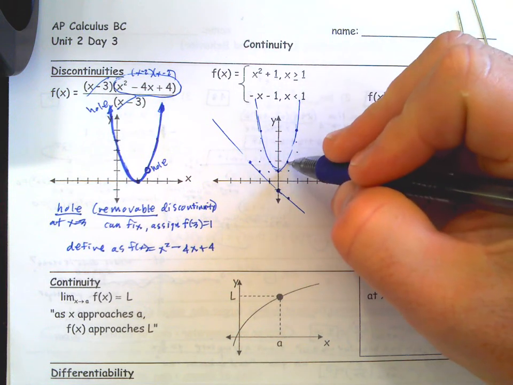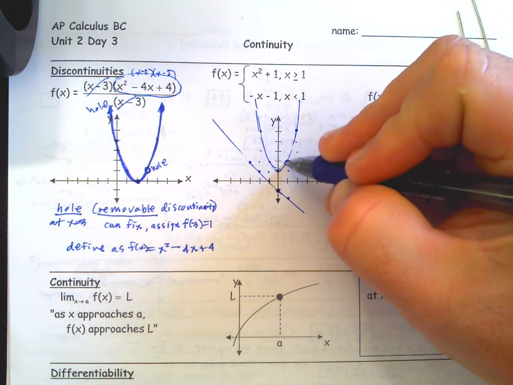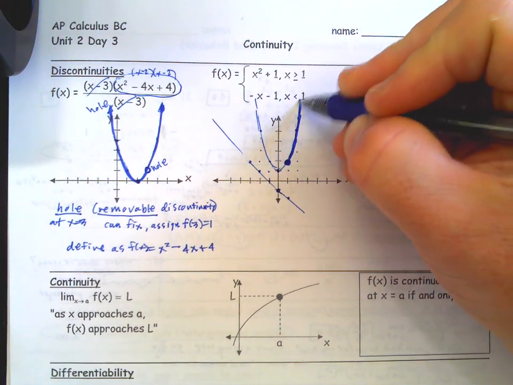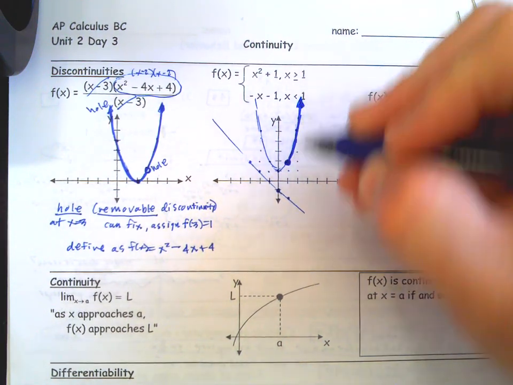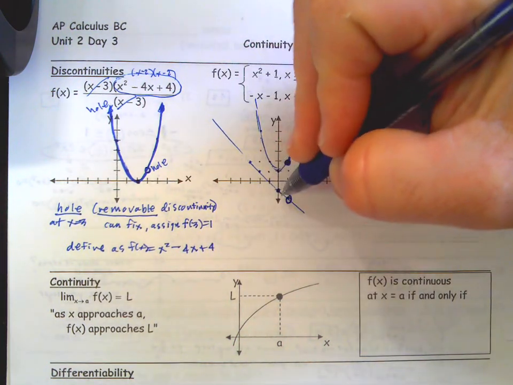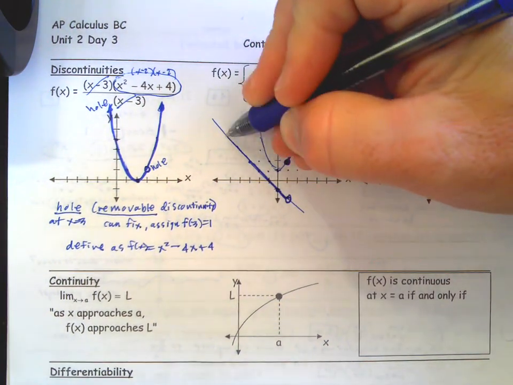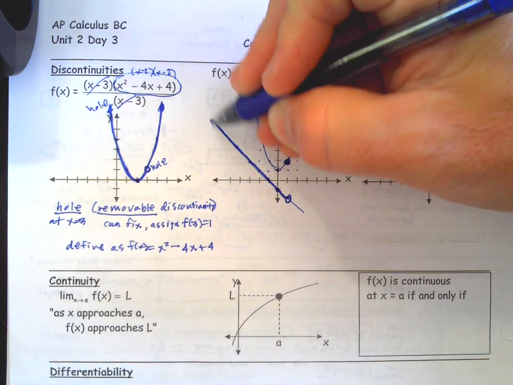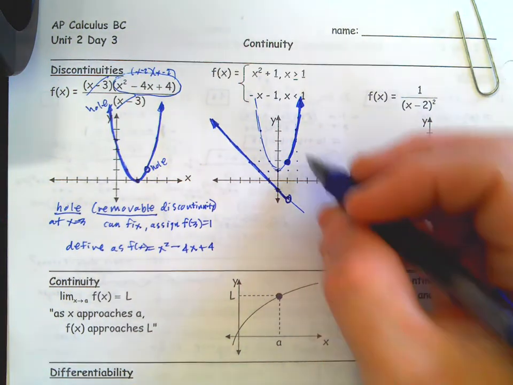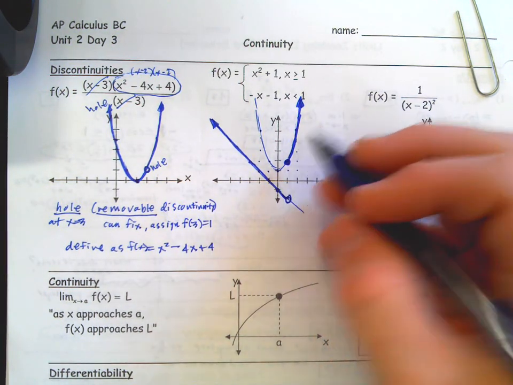Now, after I've done it lightly, I'm going to say, okay, well, at 1, to the right of 1 is the parabola, and including 1. So it's a solid dot there because of the or equals to. And I darken that in, put an arrow there. At 1, but not including 1, we have an open dot, and then it follows the line for the rest of the graph.